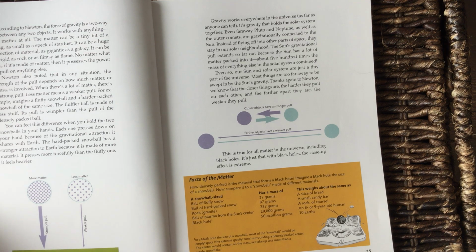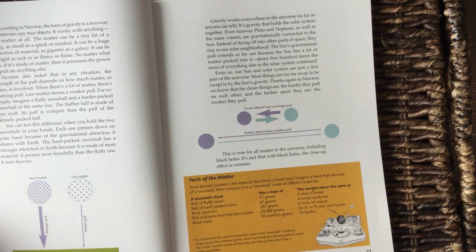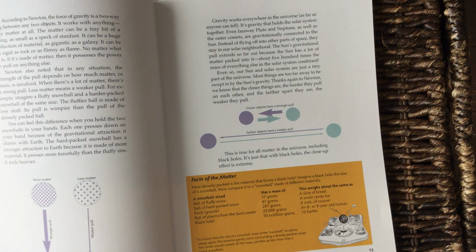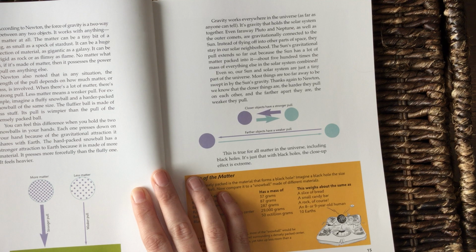Newton also noted that in any situation, the strength of pull depends on how much matter or mass is involved. When there's a lot of matter, there's a strong pull. Less matter means a weaker pull. For example, imagine a fluffy snowball and a harder packed snowball of the same size. The fluffier ball is made of less stuff. Its pull is wimpier than the pull of the densely packed ball. You can feel the difference when you hold the two snowballs in your hands.